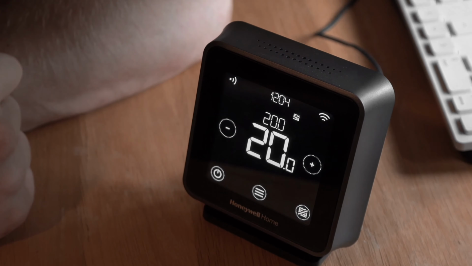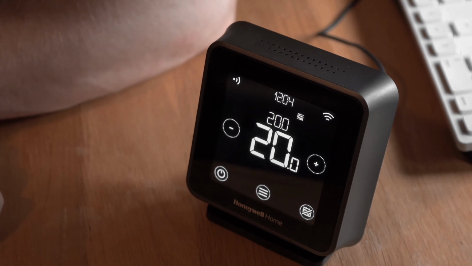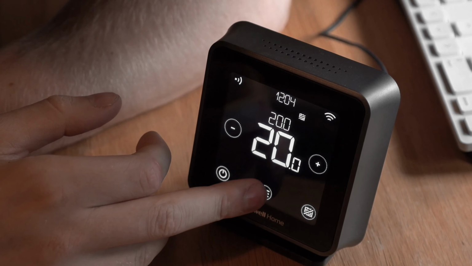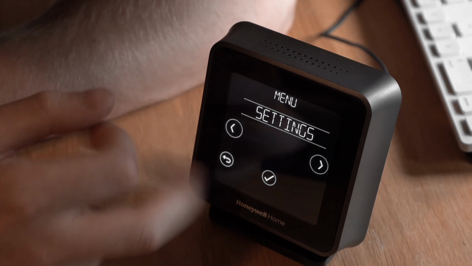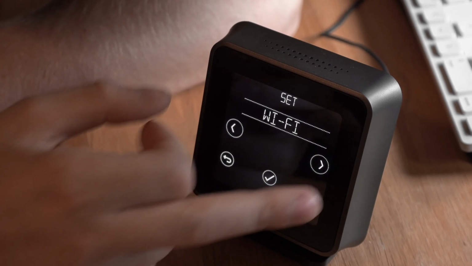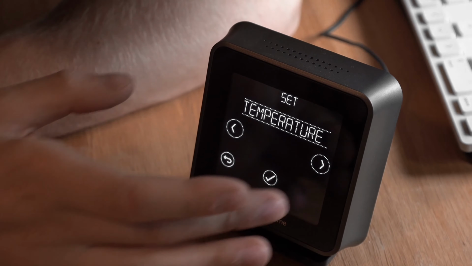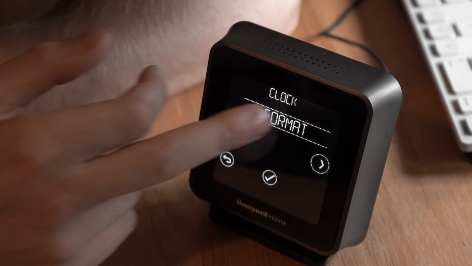So I'm going to run through how to change your date and time on the thermostat. Obviously this is important to make sure that your schedules are running correctly. So first of all, go down to the three lines at the bottom. You want to scroll across to the settings, click the tick. Here you've got your language, your Wi-Fi connection, your idle brightness, which we'll go through in a minute, your temperature and your clock. So if you click the tick on the clock, you can choose the format.